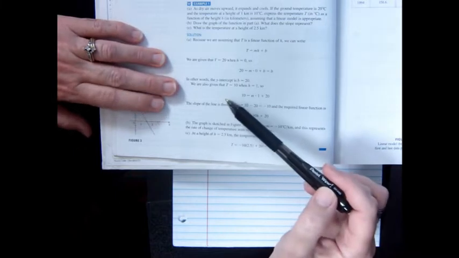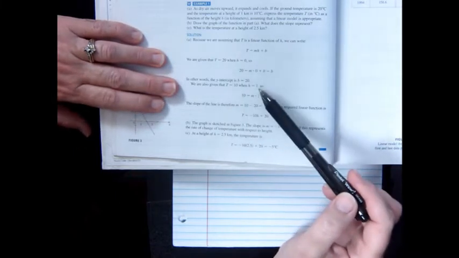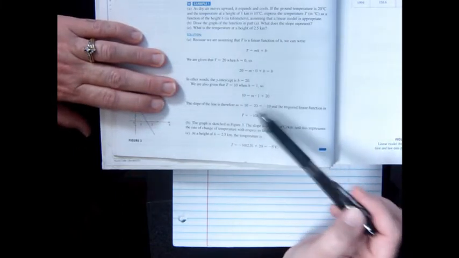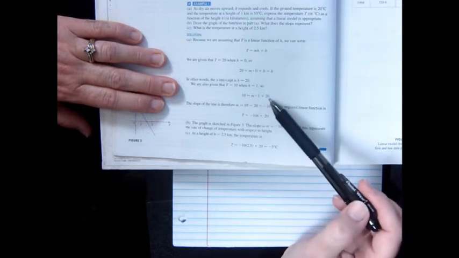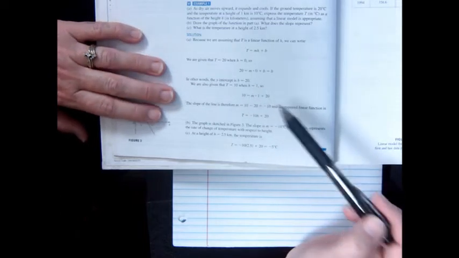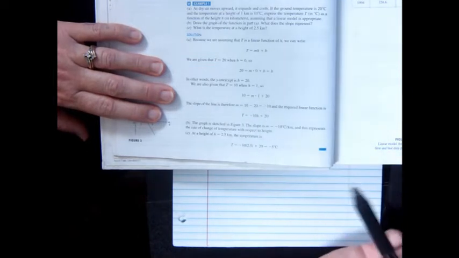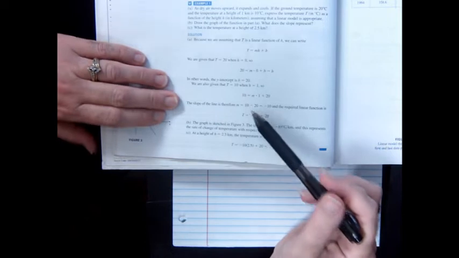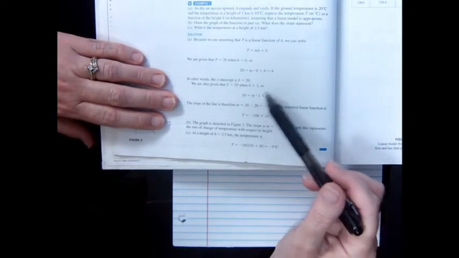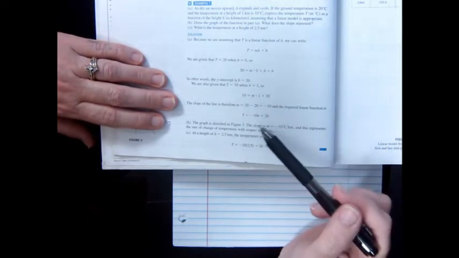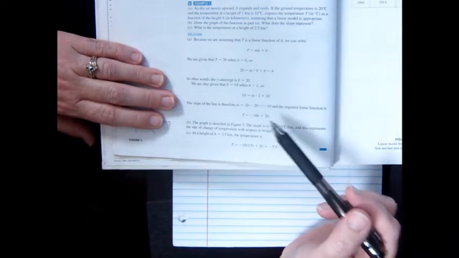We're also given that T is 10 when the height is 1. So now we can put that into the equation. And when we do that, we can actually take this equation and solve for m just by bringing the 20 over, and then we get m equals negative 10.